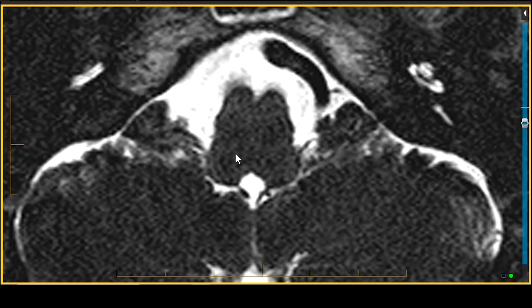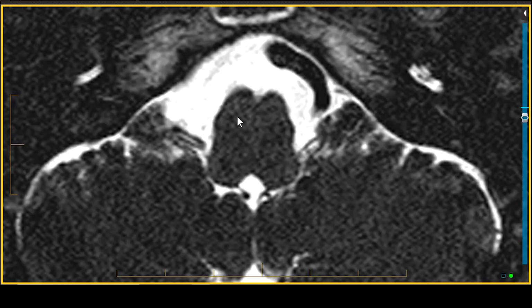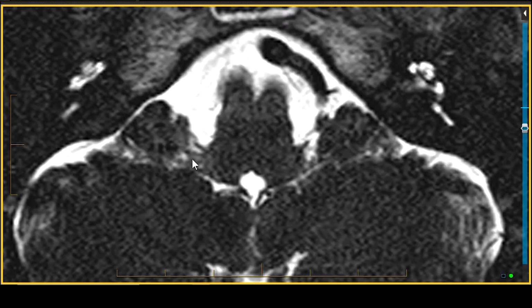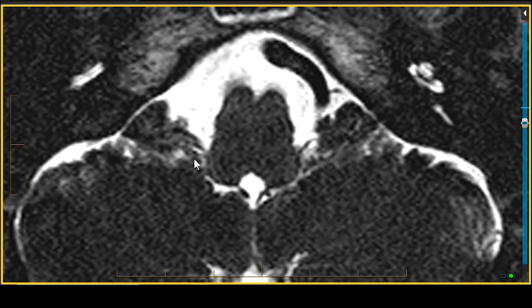So here we have an axial image, level of the pyramid and restiform body. That's a vessel right there. There's your glossopharyngeal nerve right there. Here is your vagus nerve. And right behind that, this little rootlet complex posteriorly, the third of these 3 nerves, A, B, and C right there, is the lowermost portion of the spinal accessory nerve.